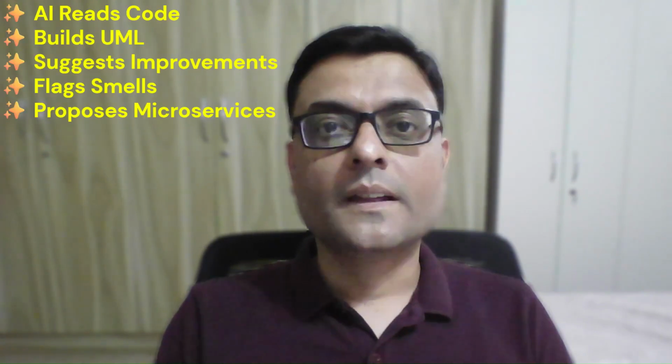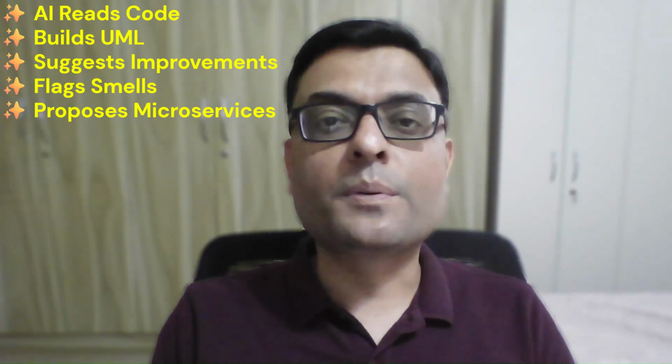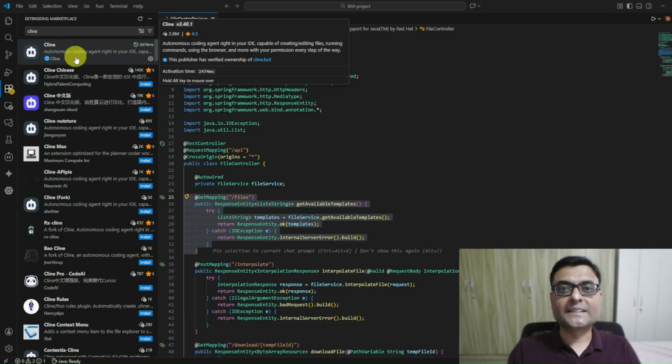Every project grows, and with growth comes chaos. Tangled dependencies, God classes, circular imports, and mixed responsibilities. Traditionally, architecture reviews take days, but AI can do that in minutes. AI can read code, build UML, suggest improvements, flag smells, and propose microservices. We'll use Cline bot in VS Code with Gemini for the repo-wide analysis. Let's go through the initial steps.